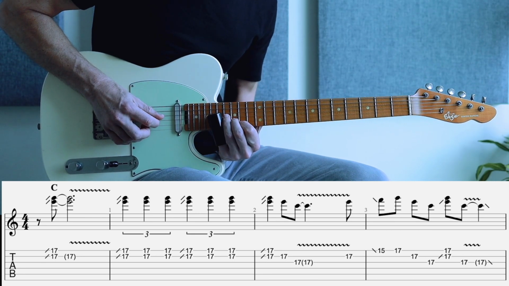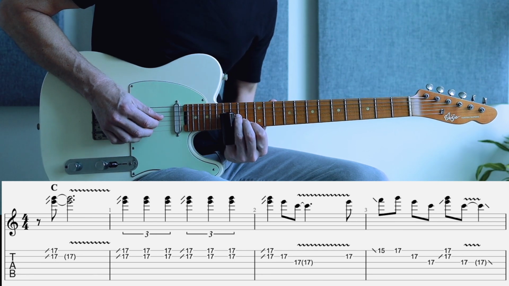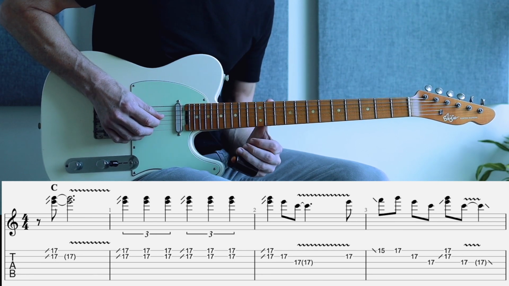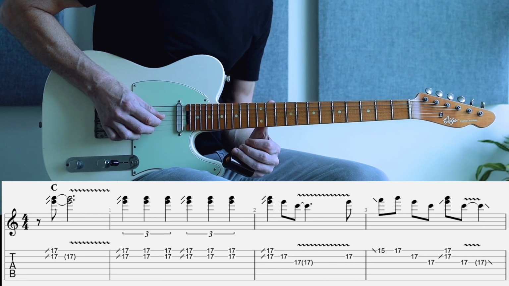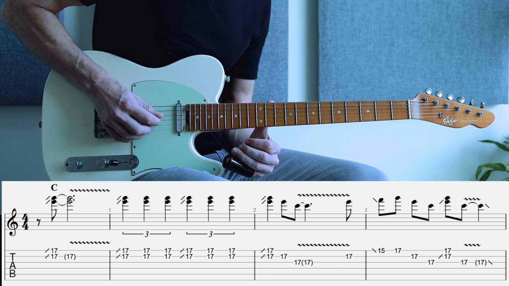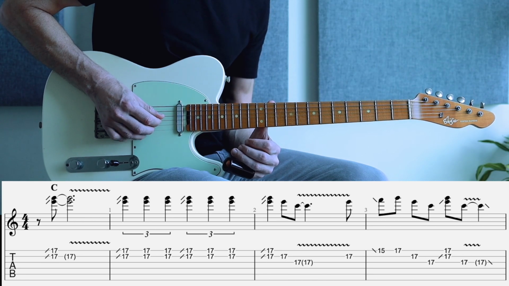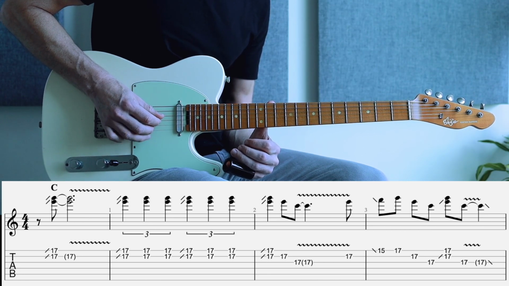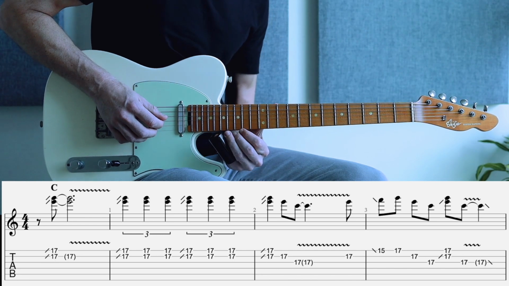So basically what we're doing is coordinating between those 2 fingers here, 3rd and 4th. You can play the 1st and 2nd, which will be easier, but it's nice to work that lazy ring finger out and get it working as well.